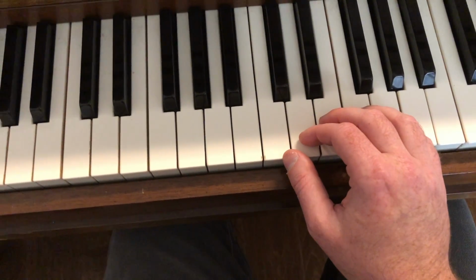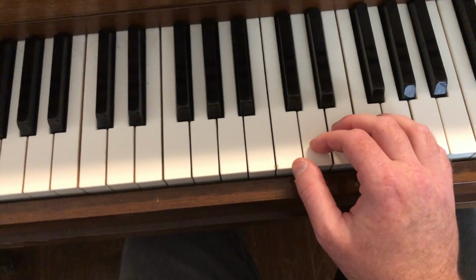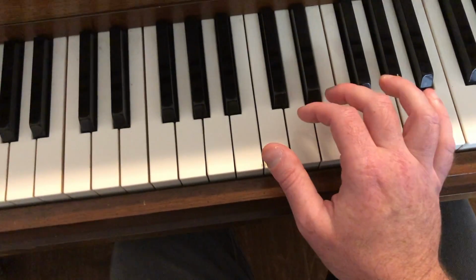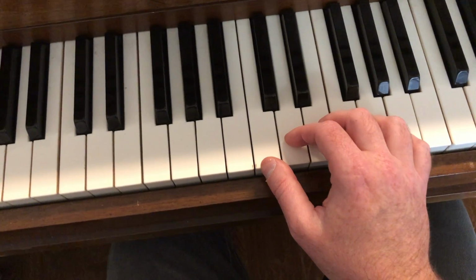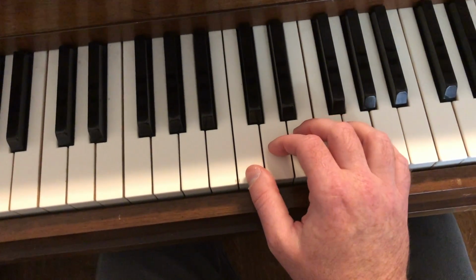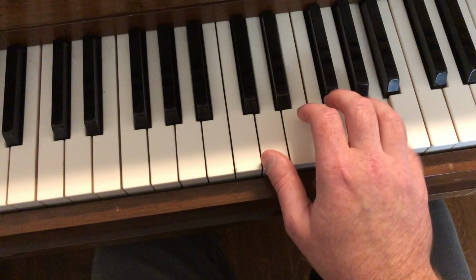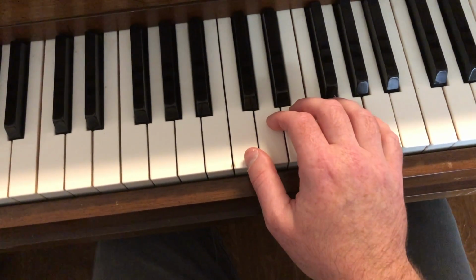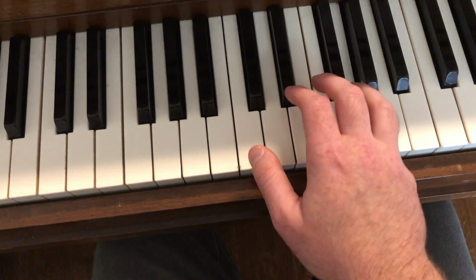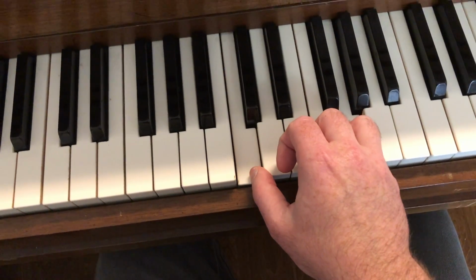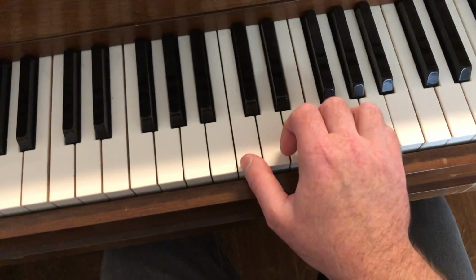All right, let's move on to the fifth. Like the fourth, this one is always going to be perfect. There is not going to be a major and a minor fifth. It's only going to be perfect. So, for the tune, we have Twinkle, Twinkle, Little Star. Again, it's only those first couple notes. Twinkle, Twinkle, perfect fifth.